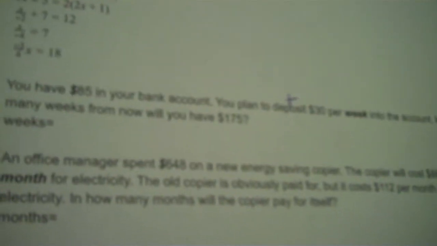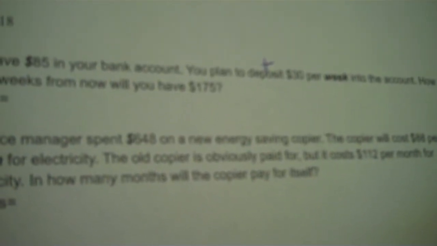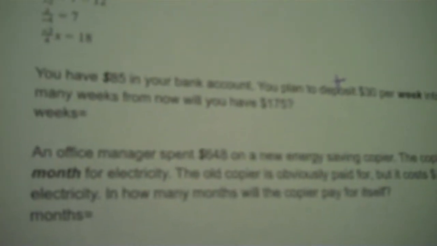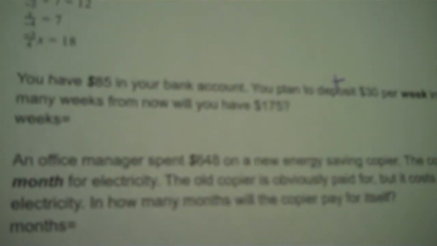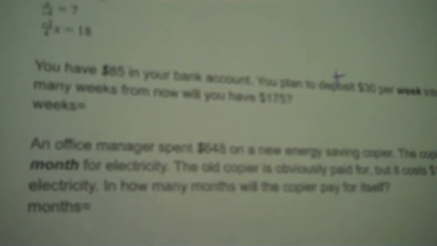Okay, last one. An office manager spent $648 on a new energy-saving copier. The copier will cost $88 per month for electricity. The old copier is obviously paid for, but it costs $112 per month for electricity. And how many months will the copier pay for itself? Basically, that's asking you when would the cost of the old copier equal the cost of the new copier. Okay, that's weirdly worded.